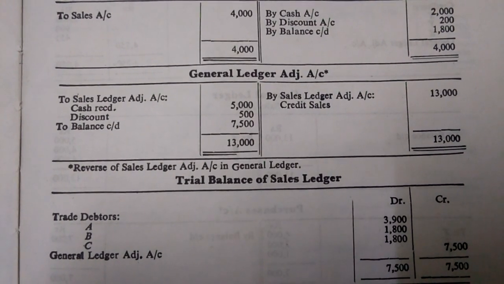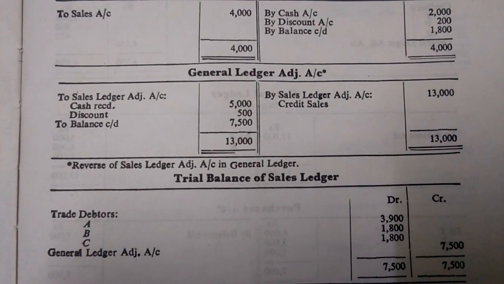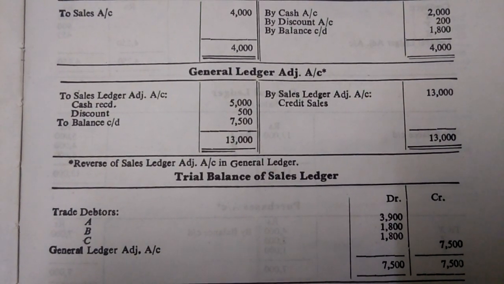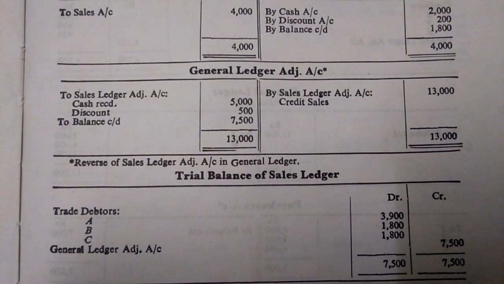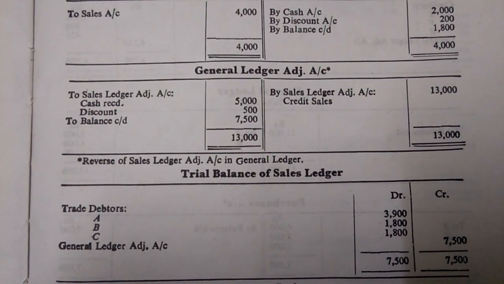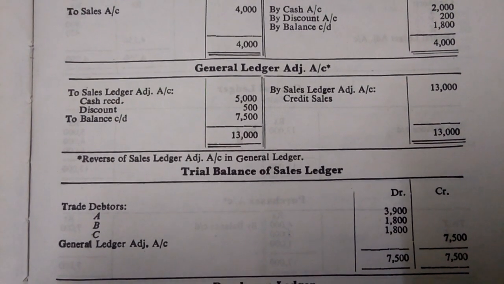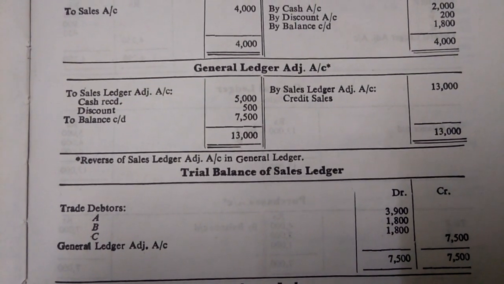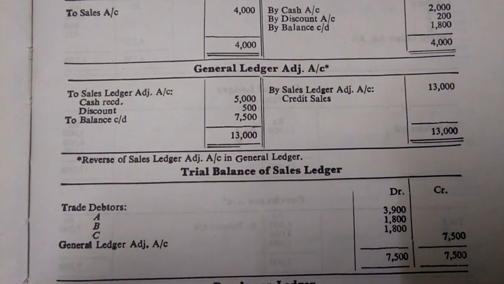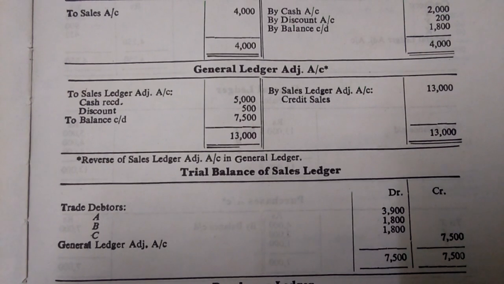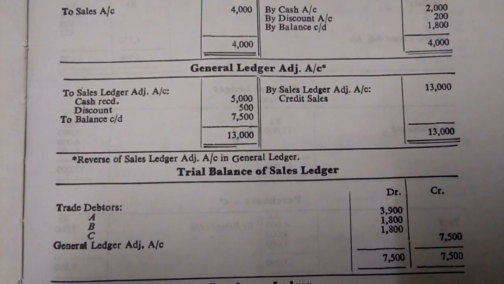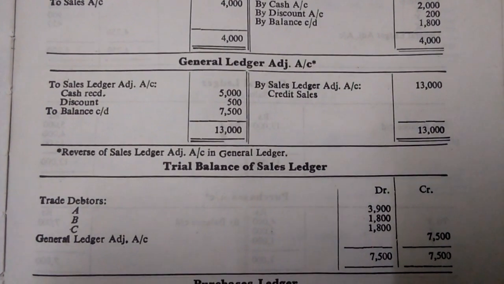So for sales, on the credit side it is recorded by sales ledger adjustment account. So the entry is sales ledger adjustment account debit to general ledger adjustment account. Then on the credit side 13,000 to sales ledger adjustment account. Cash is 5,000, discount is 500. Then 13,000 is the highest amount. The remaining balance is 7,500, to balance carried down.